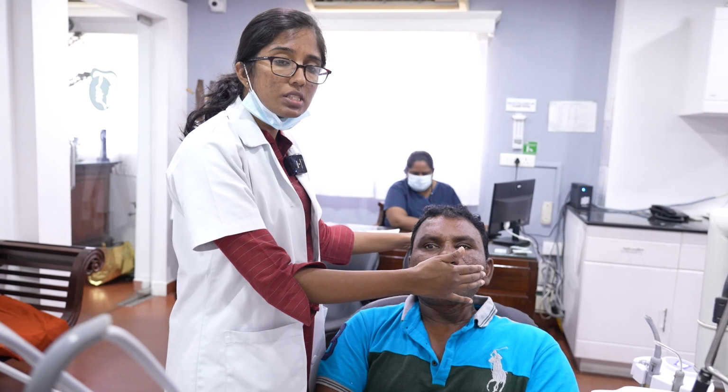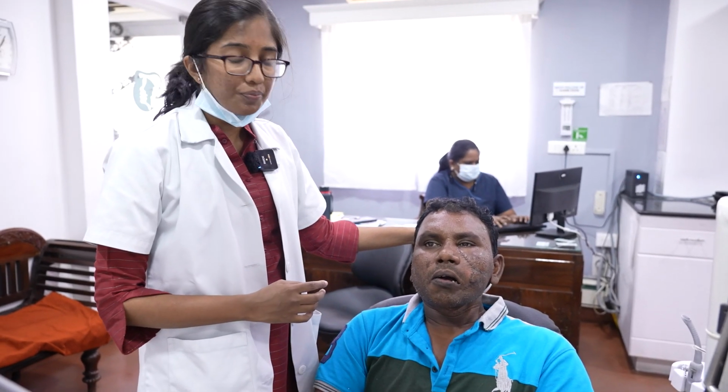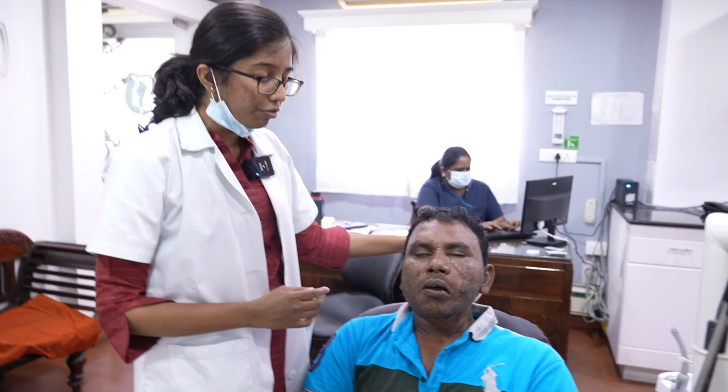Again, in short, this is a nasolabial flap reconstruction for a carcinoma left buccal mucosa defect that we have done. Post-op day 4, patient is getting discharged. He will be coming again for a review on day 7. We'll be removing the sutures and we'll show you how he looks after the suture removal.